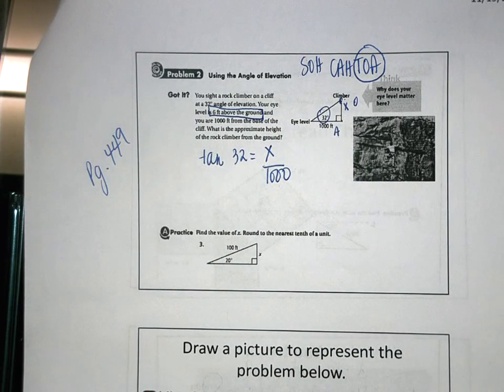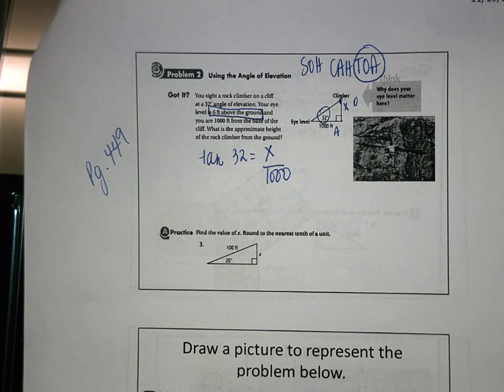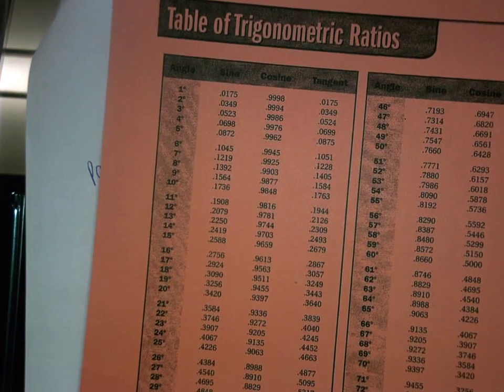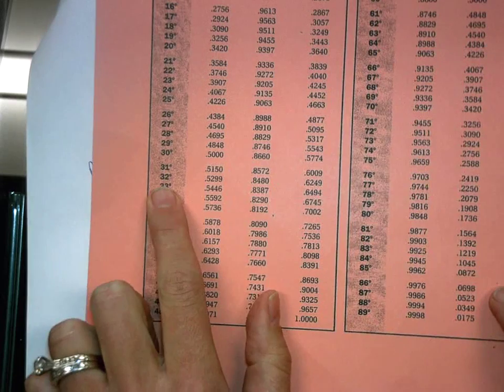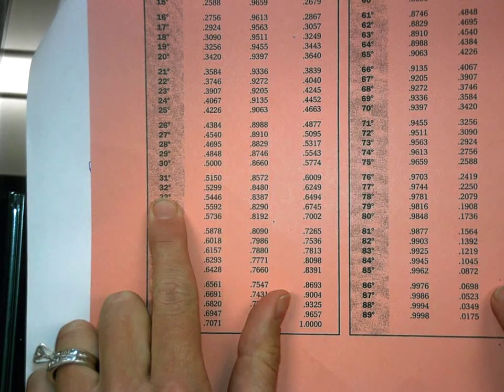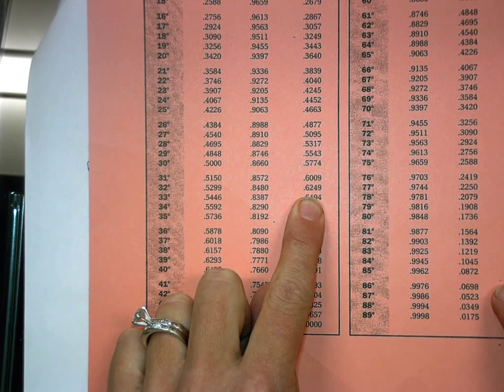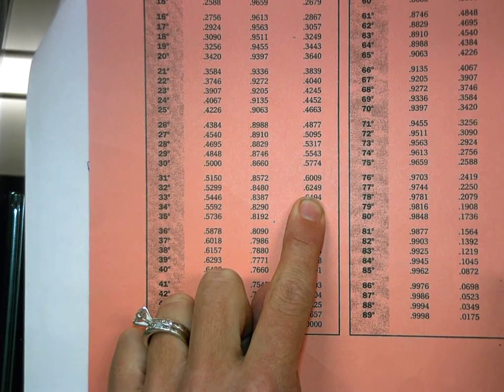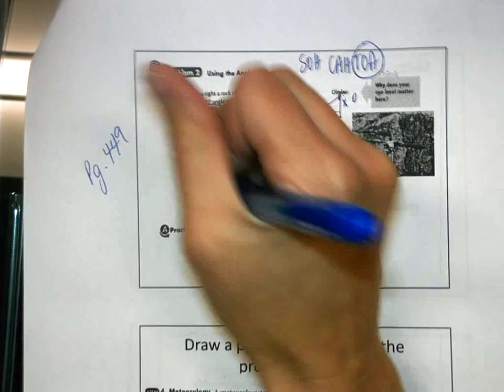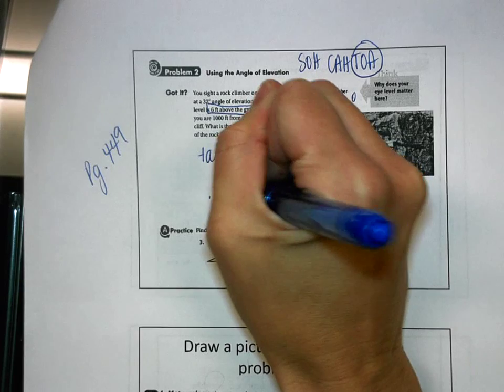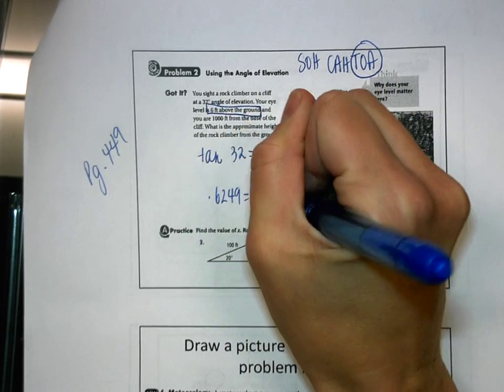And then this should be fairly familiar on how we would solve it. So on this problem, how will I end up solving it? So first of all, find what the tangent of 32 is, right? And you can take out your pink sheets here and we go to the 32-degree mark, or you can take out your calculator and get it the same way. So 32, and I go over to tangent, and it's 0.6249, and that equals x over 1,000.